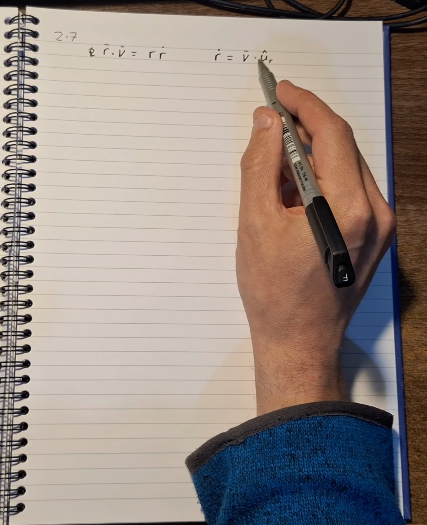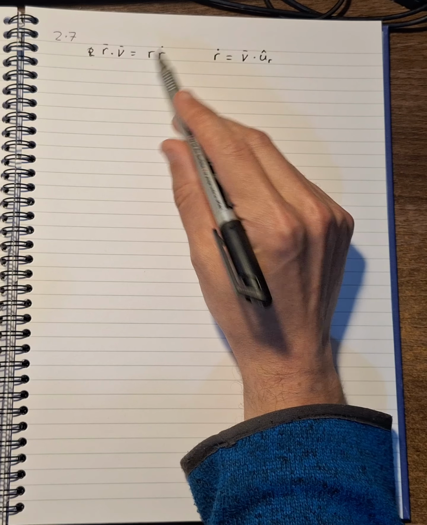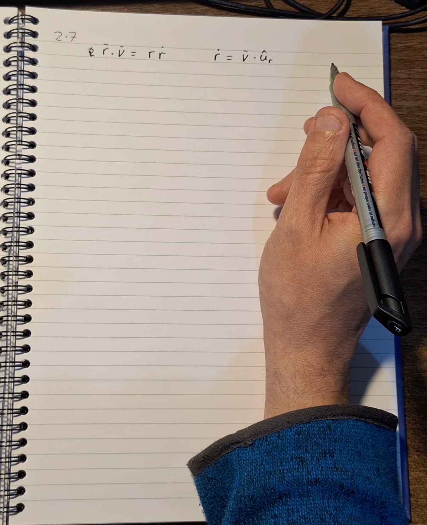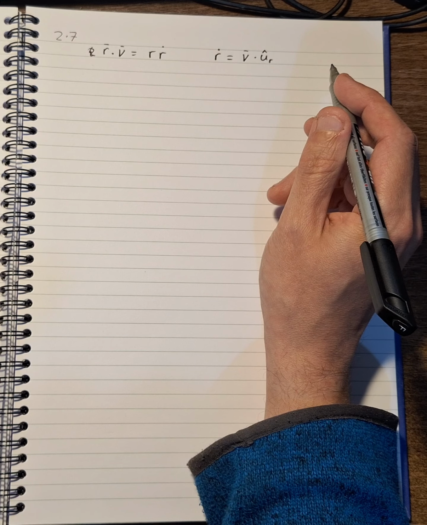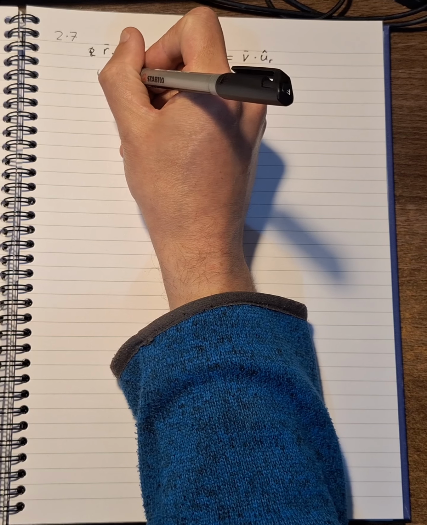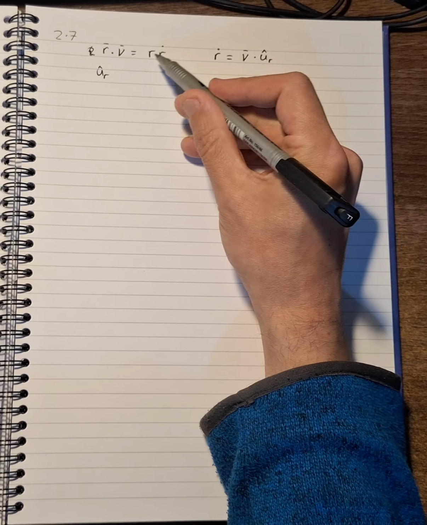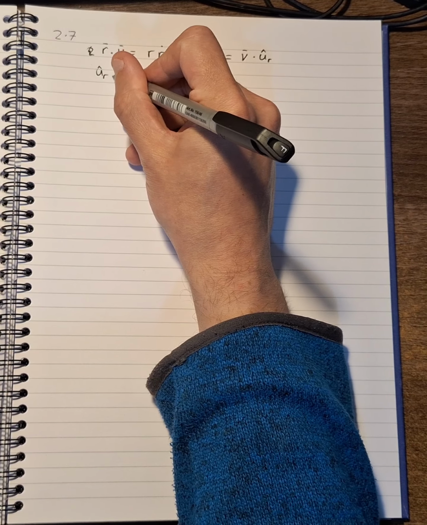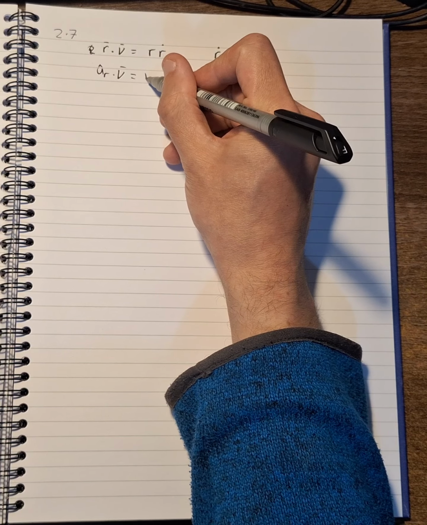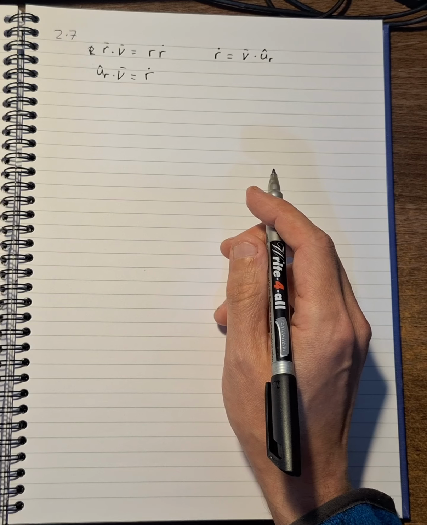It's pretty straightforward to get to this. All we have to do is divide by r, right? So r vector divided by r gives us the unit vector r, dot v equals, and r divided by r is 1, so we get r dot. So that's no problem. And it wants us to interpret the results.